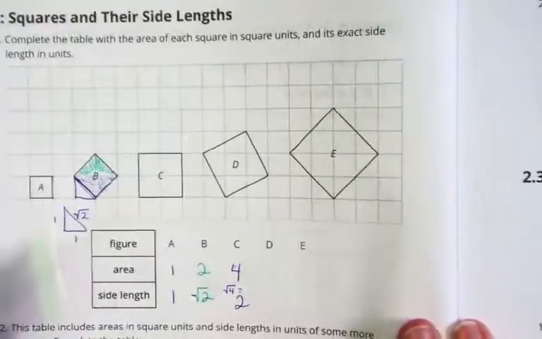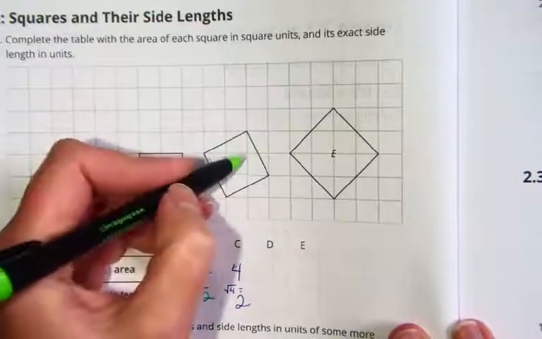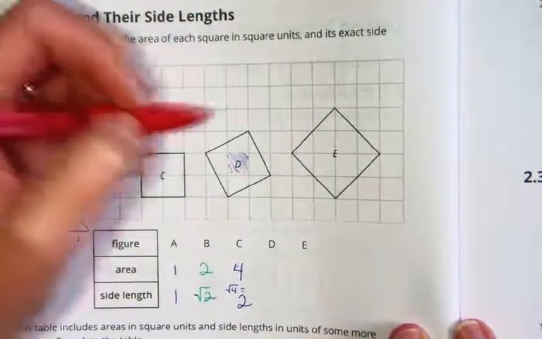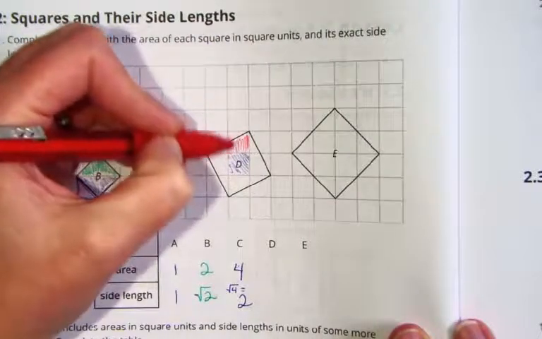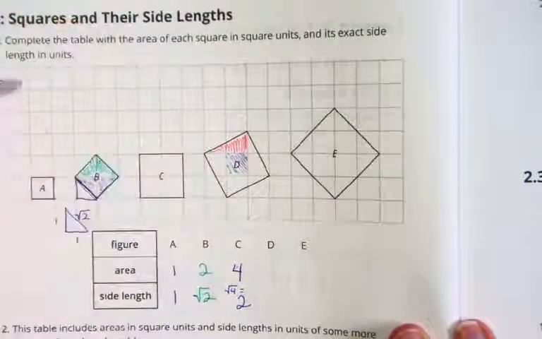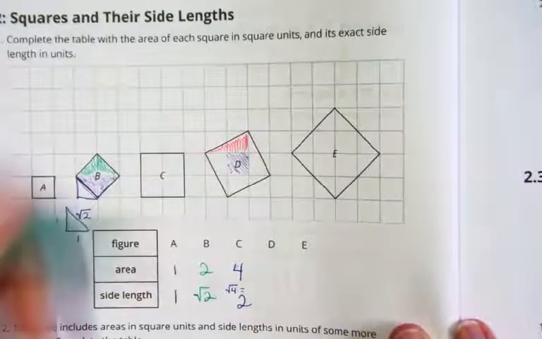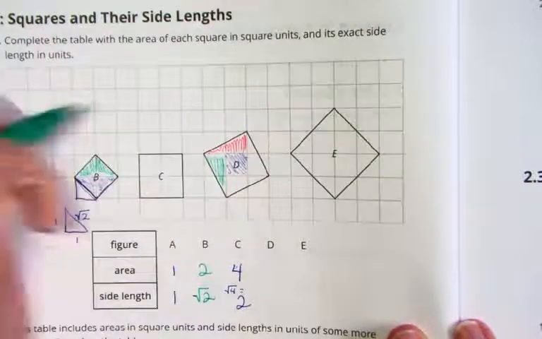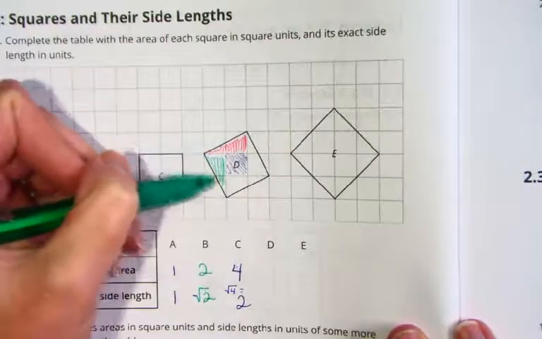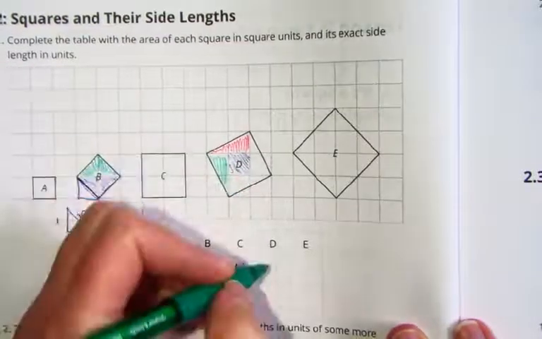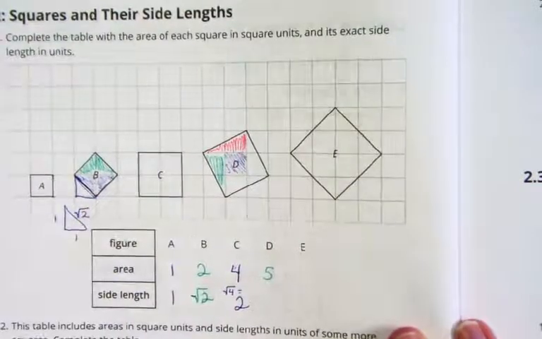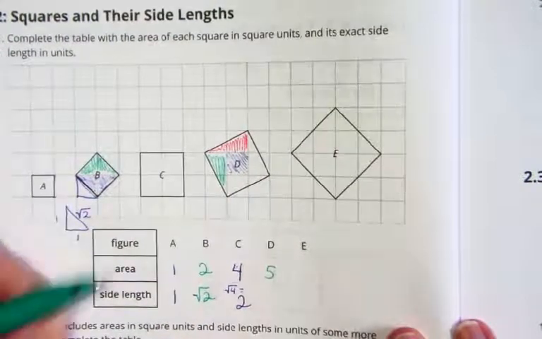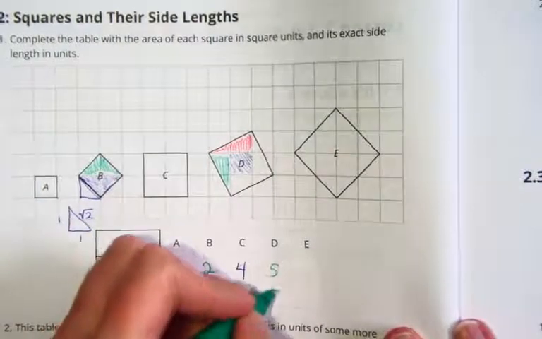We can think about the same thing here in part D. So I have one square that sits right here in the middle, the square that's split between these two, the square that is split here. Are you ahead of me in seeing that it's 1, 2, 3, 4, 5 squares? And when you start seeing this, I bet you already know what E is going to be. But our side length is now going to be a square root of 5.